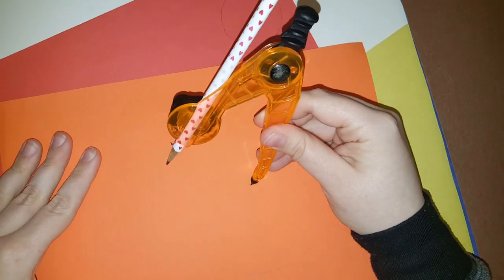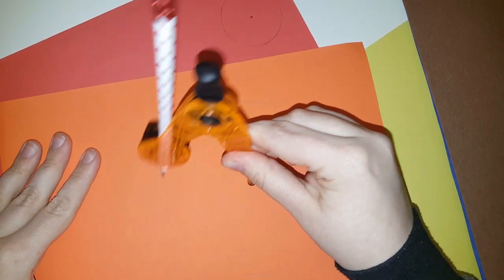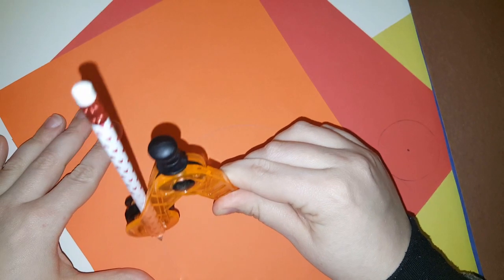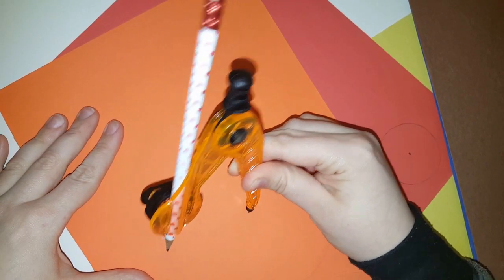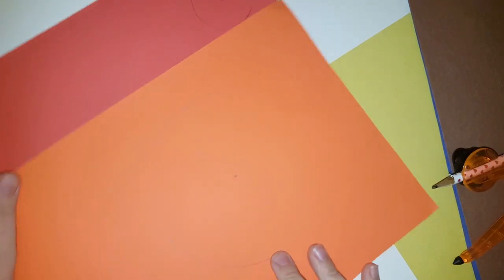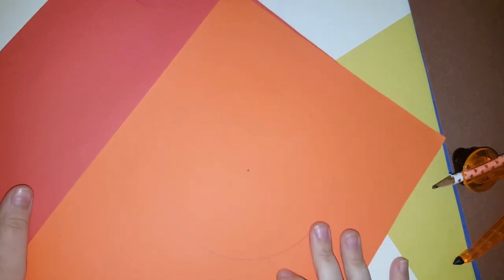And again, I'm just going to make sure that my compass is where it needs to be. Good. Hold on. There we go. And now I have my outer core.